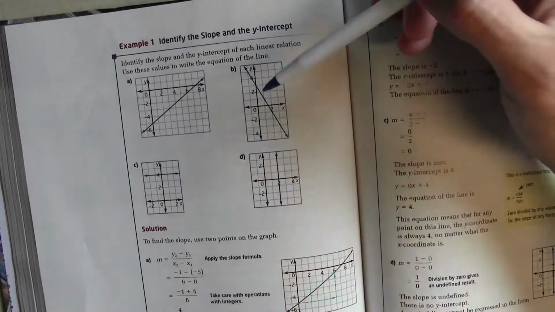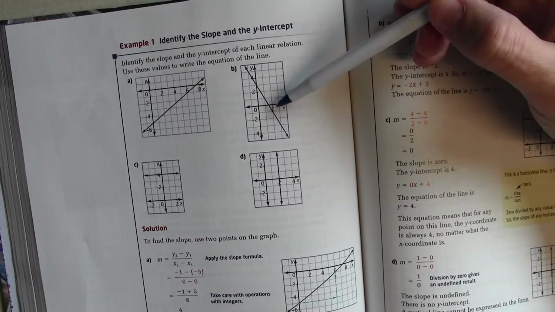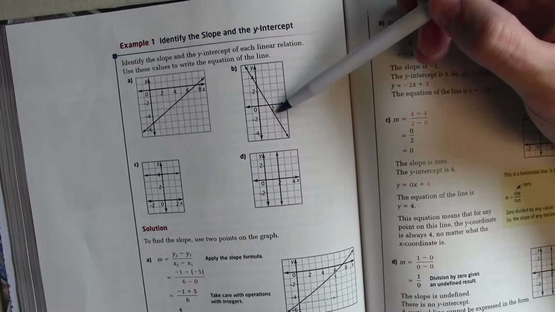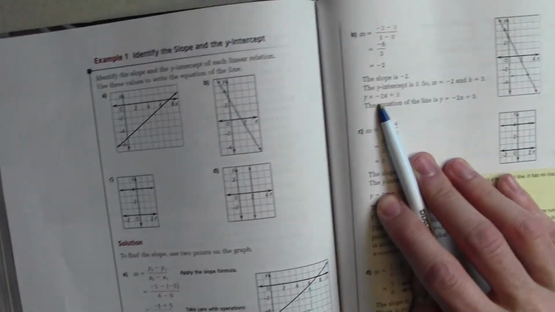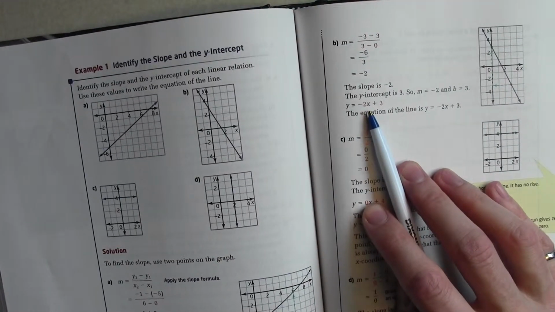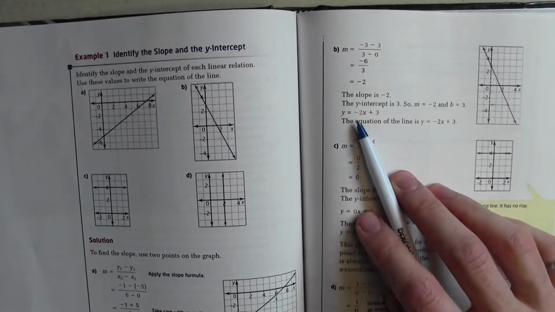Okay? So our equation of that line then would be y equals mx plus b, where m is negative 2 and b is 3. So we end up with this equation here. y equals negative 2x plus 3. Any questions there?